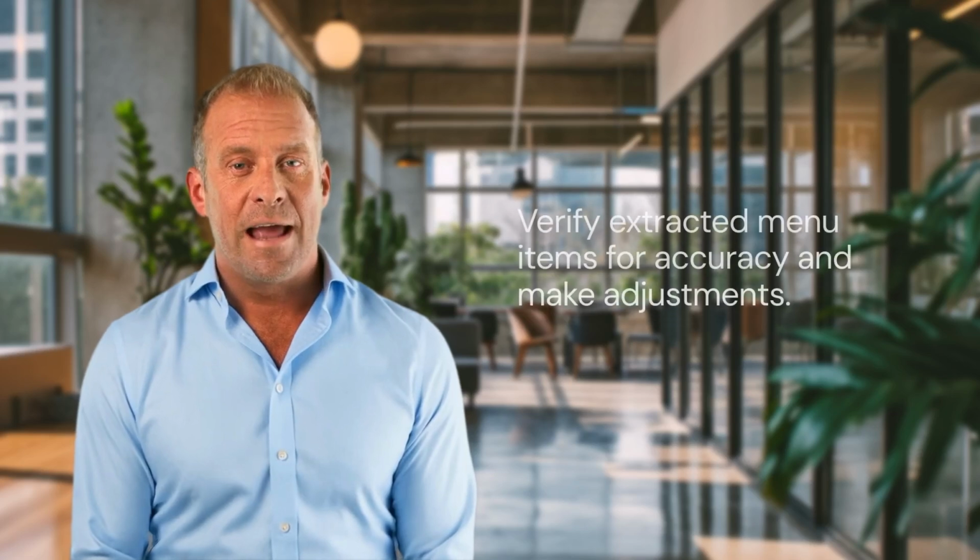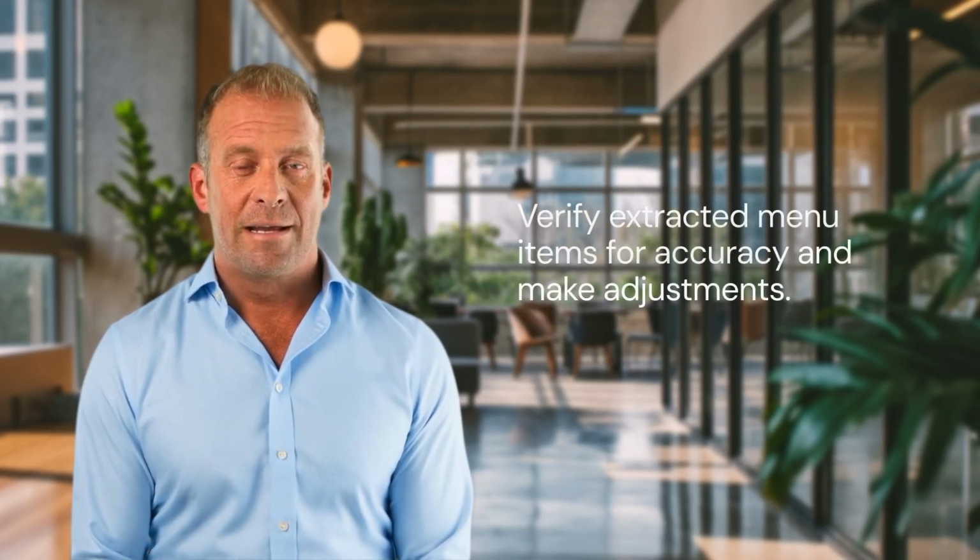Once the extraction is complete, click on any section to view the detailed information. This allows you to verify the accuracy of the extracted menu items and make necessary adjustments.